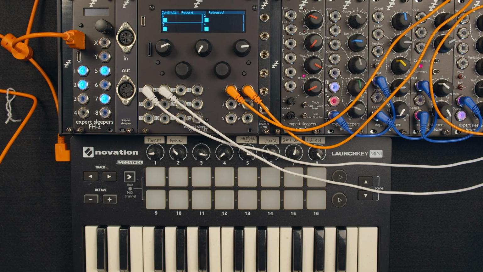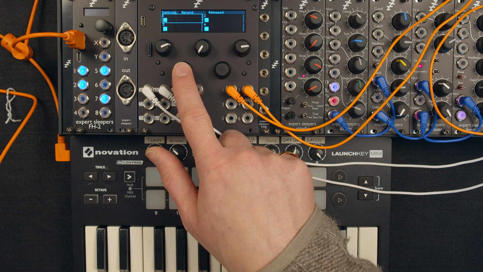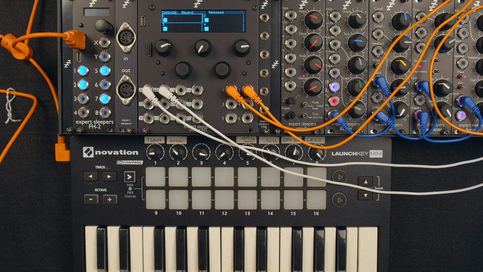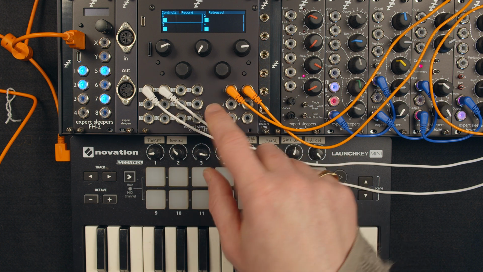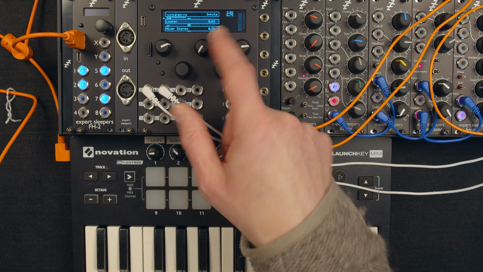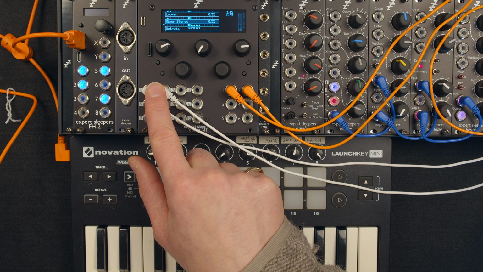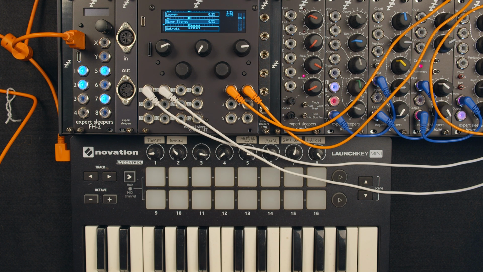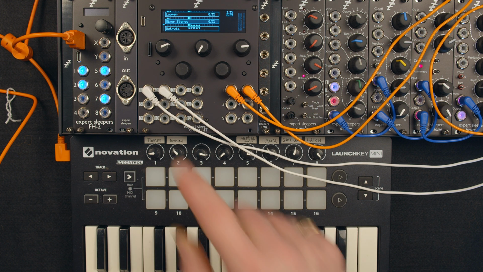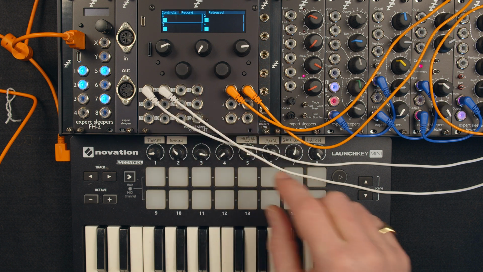Hello, this video is going to be about the looper algorithm on the disting NT, with particular focus on what makes it different to its predecessor on the disting EX, and also what makes it different to other loopers in general, I suppose. For demonstration, I've got this very simple patch on the NT. I've got the looper itself, and a mixer to mix in some of the external signal that I'm going to be playing and recording. That's coming in here. But let's focus back on the looper.